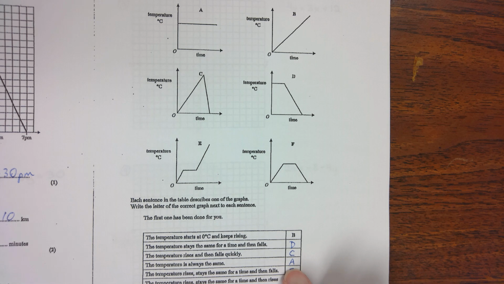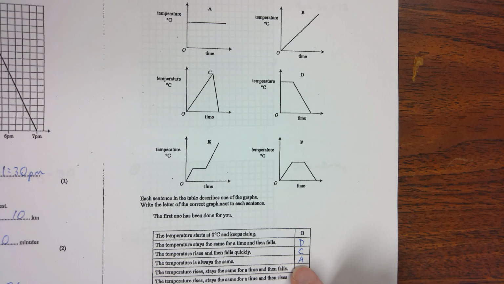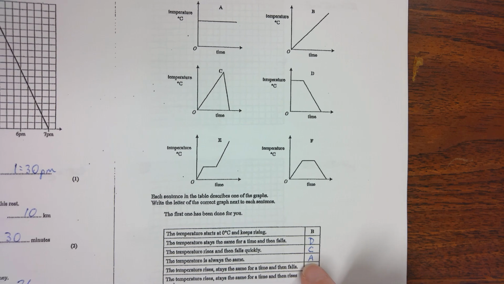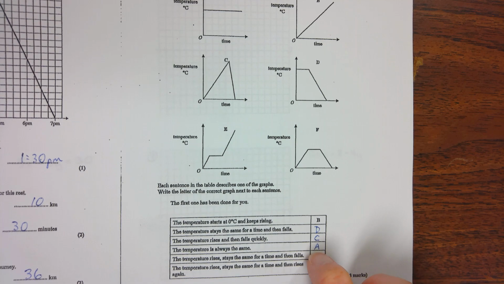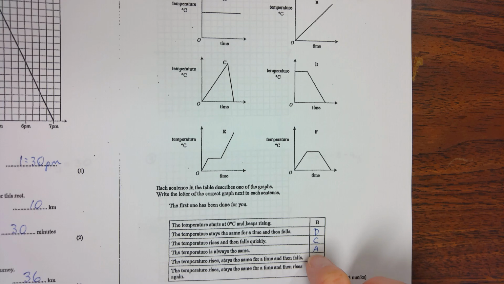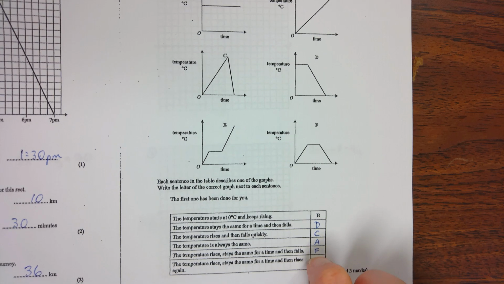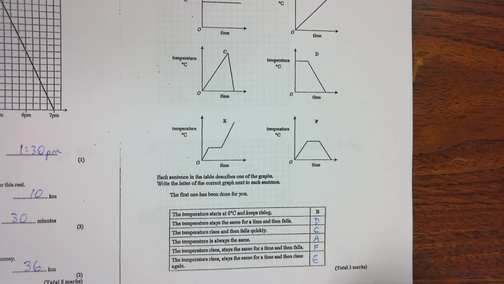All right. Sorry, not Grant. Ethan. My bad. Grant, you answered already. Temperature is always the same. No, the temperature rises, stays the same, and then falls. F. All right, and then the last one, Alex. E. Good. So you were paying attention.